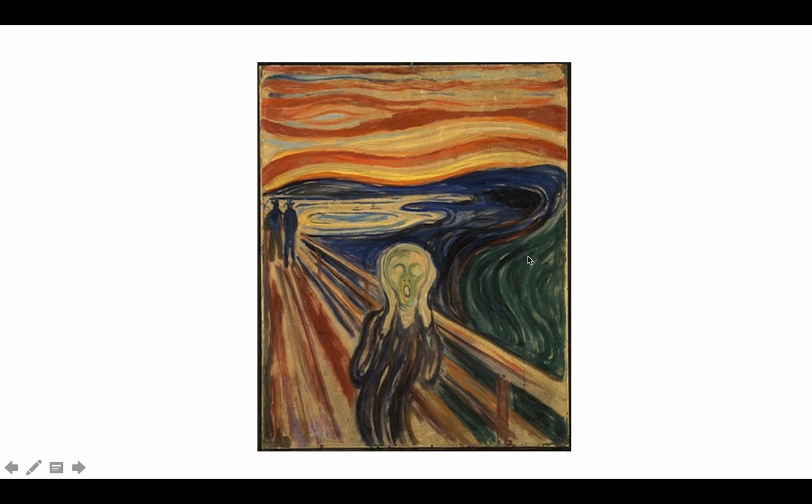This particular one, he used tempera and pastels on cardboard. Okay, this is part of a series. I'm going to show you the other four versions of this in total, so you can see how this compares to the other ones. This is in the National Gallery of Art in Oslo, which is located in Norway.